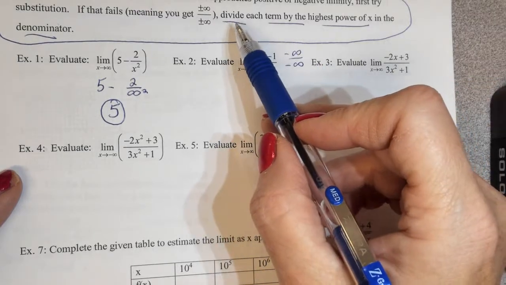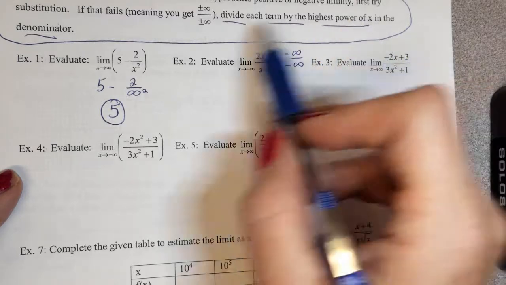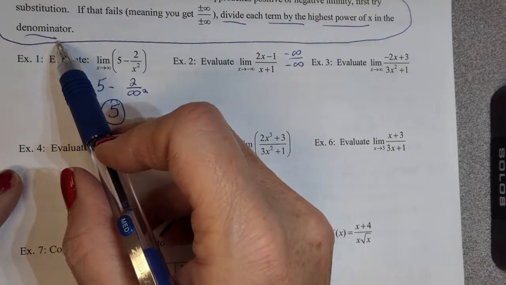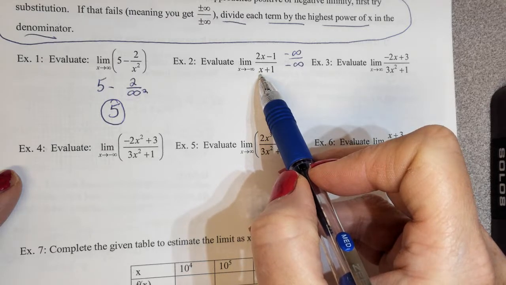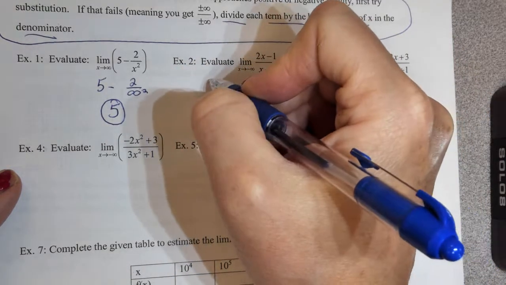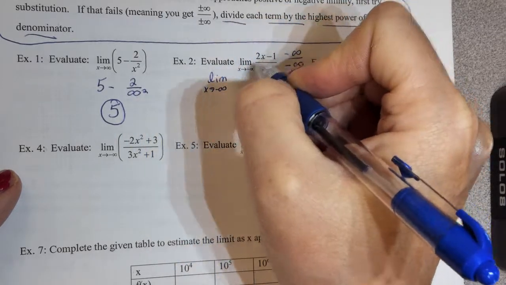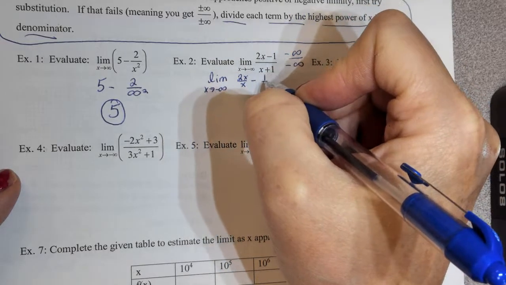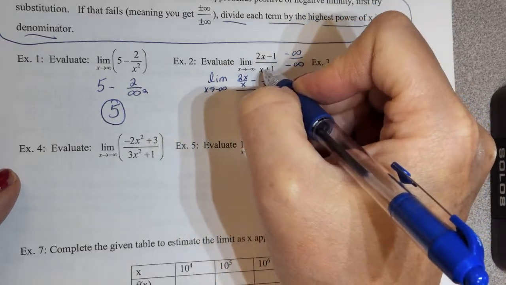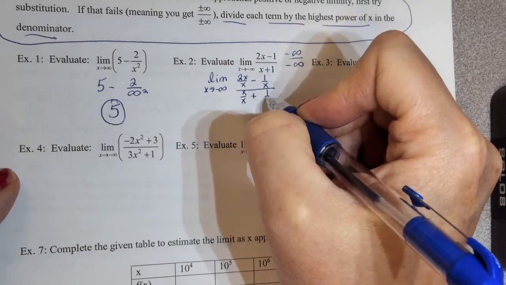But the specific work I have to do is to divide each term by the highest power of x in the denominator. Here's the denominator. My highest power of x is x to the first. So here's what I'm doing. I'm taking this limit. I have to divide 2x by x. I have to divide 1 by x. I have to divide x by x, and I have to divide 1 by x.